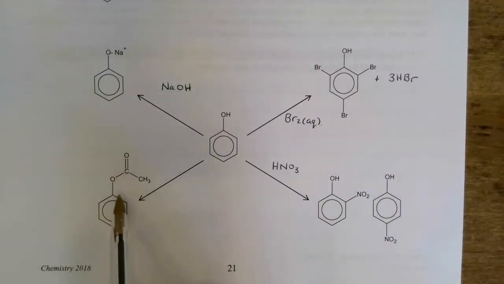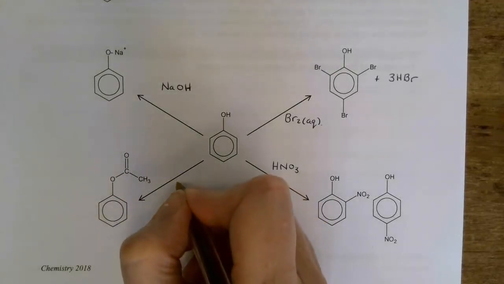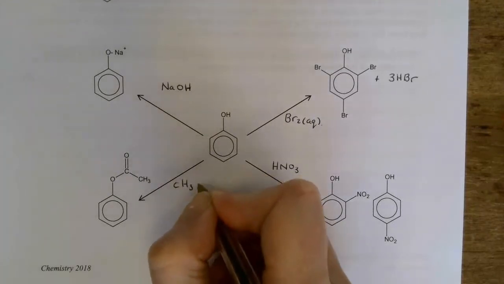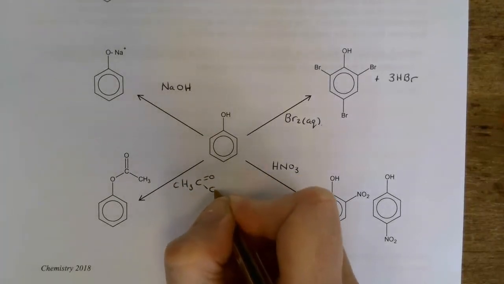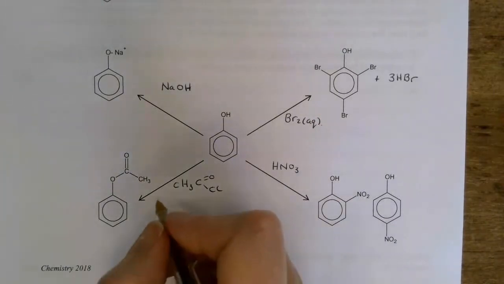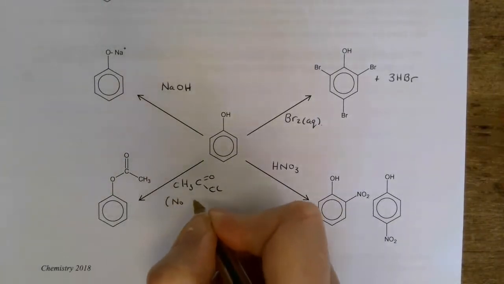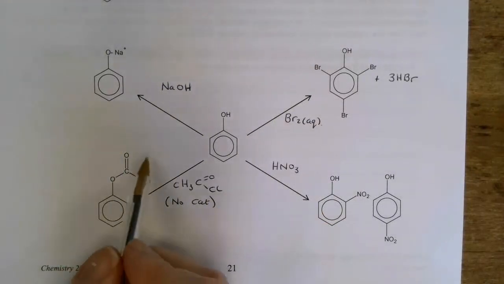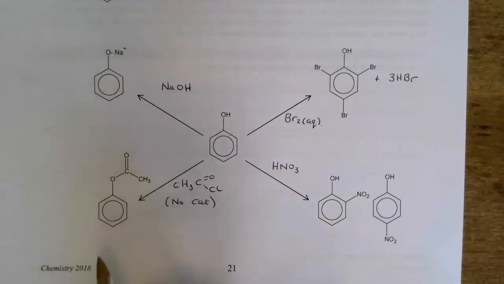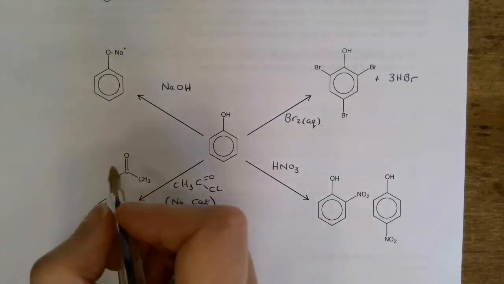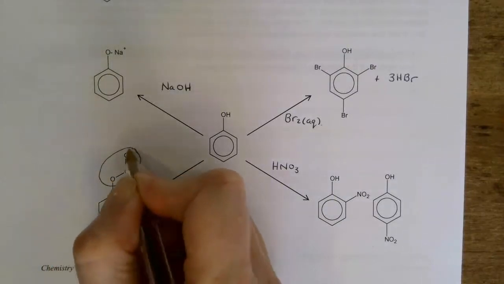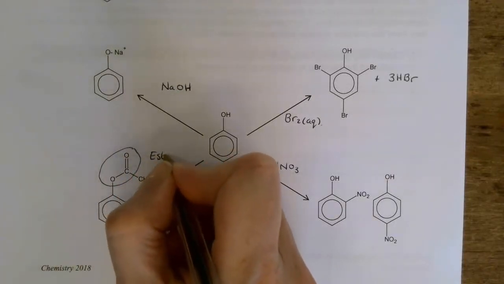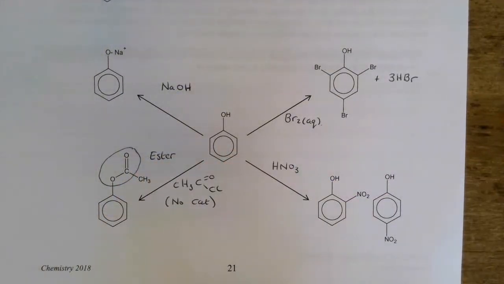Lastly, you can turn this into an ester, but you do need something a little bit stronger than a carboxylic acid. So in this case, we're going to use an acyl chloride, and I'm going to use my C double bond O Cl, but I don't need a catalyst, so no catalyst is required. And you don't get the substitution onto the ring, notice, you just get the substitution here and you're making an ester. So this is an ester functional group here. This is a way of getting an ester onto the ring.